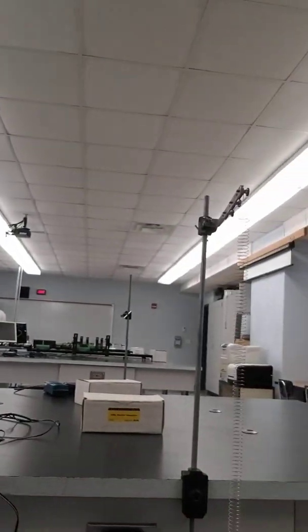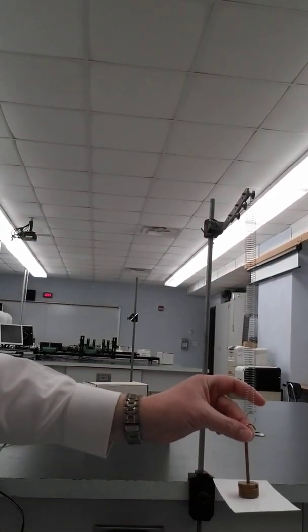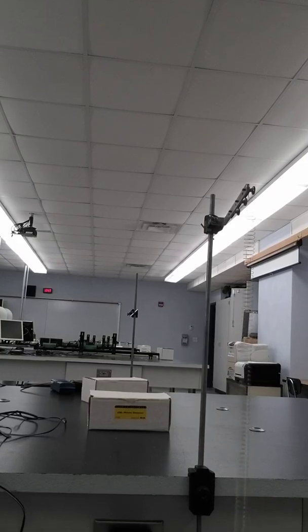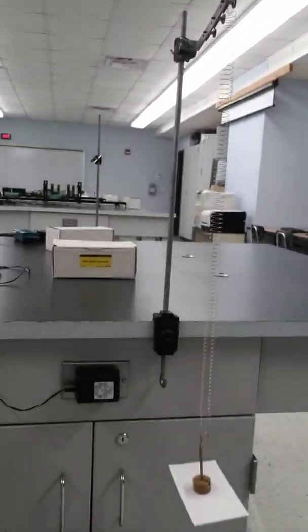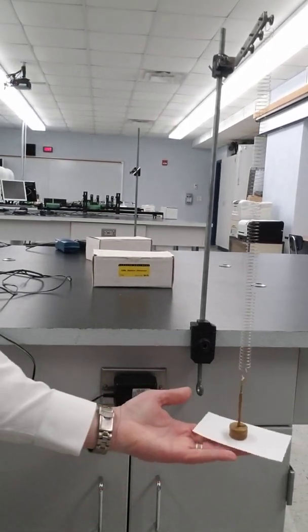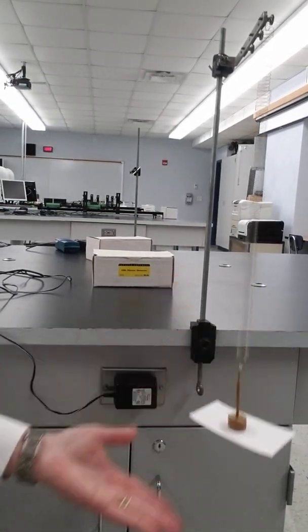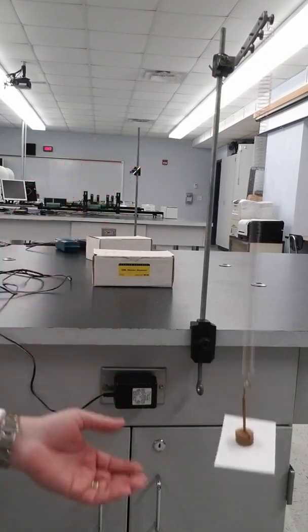In this one we're going to look at simple harmonic motion, and basically what we're going to be doing is looking at a spring here. So we have a spring with some mass at the bottom and it's going to be bouncing up and down. Let's see if I can adjust this so you can see all the motion there. That's going to put it in simple harmonic motion, a simple vertical bounce.